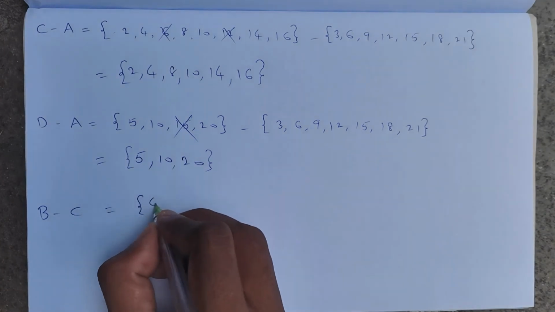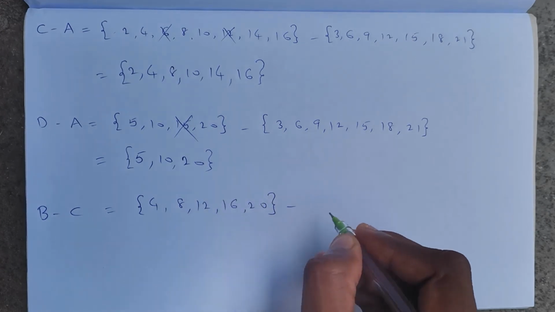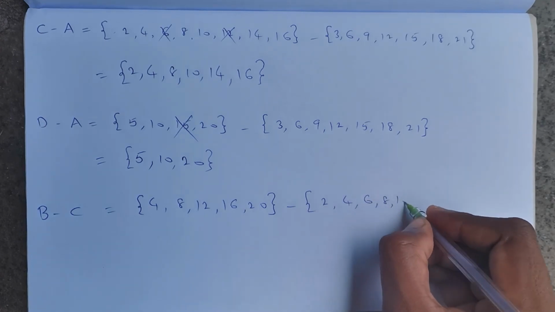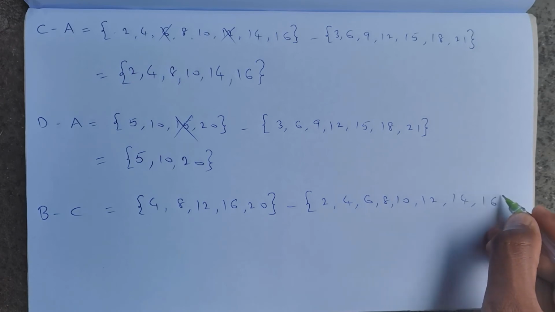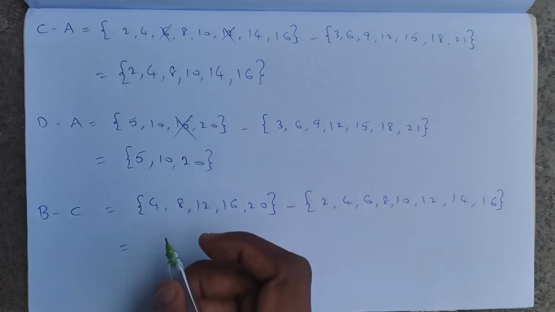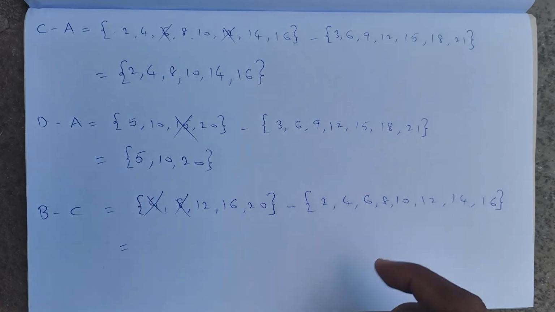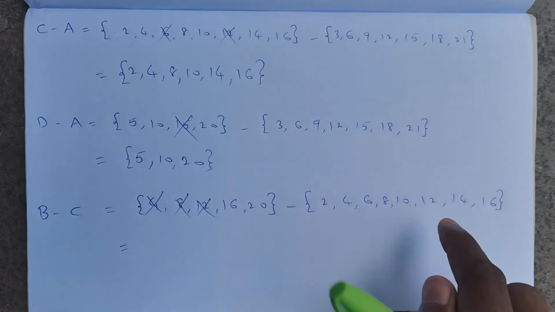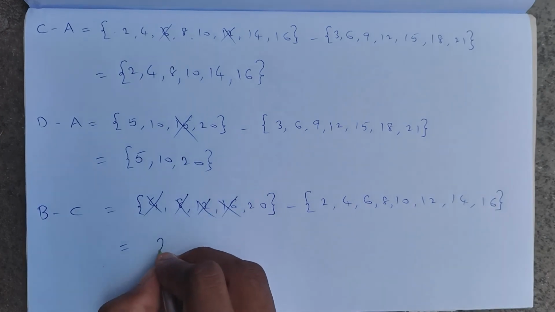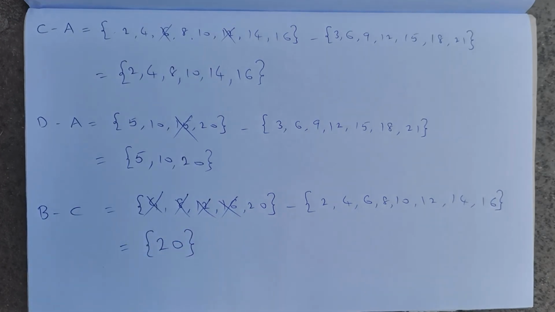Set B, if we write 4, 8, 12, 16, 20, minus set C, all even numbers till 16: 2, 4, 6, 8, 10, 12, 14 and 16. If we observe this B minus C, here 4 is there, here also 4 is there, so remove. Here also 8 is there, here also 8 is there, so remove. Here 12 is there, here also 12 is there, so remove. Here 16 is there, here also 16 is there, so remove. Here 20 is there, that 20 is not there in the set C. So B minus C will be having only one element, 20.